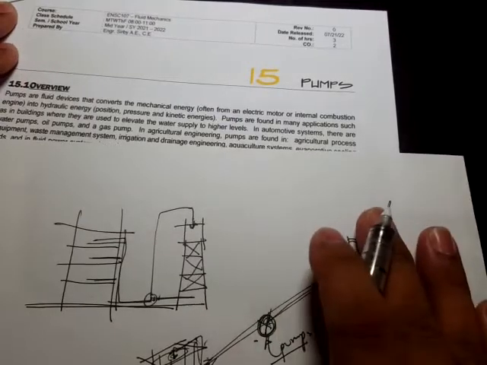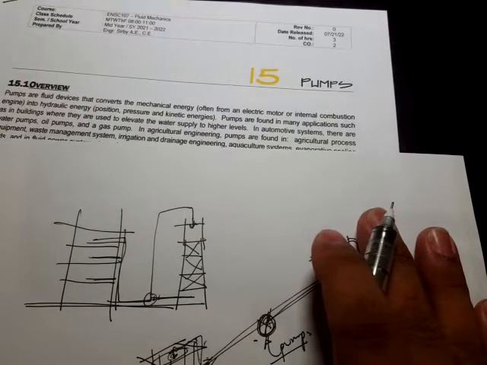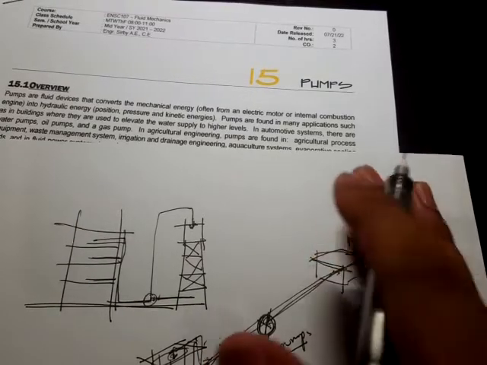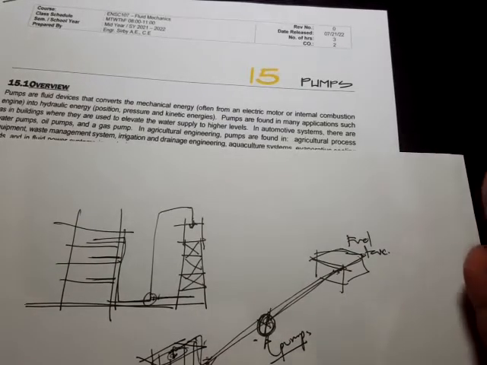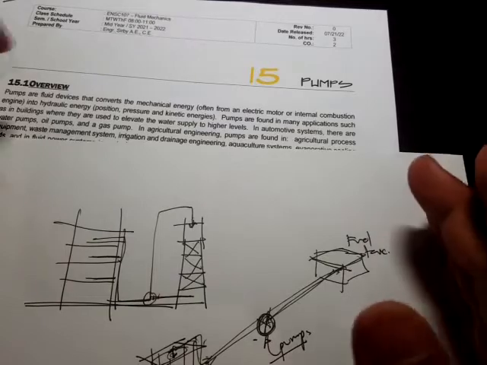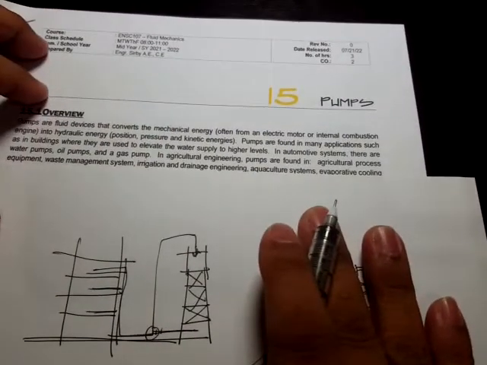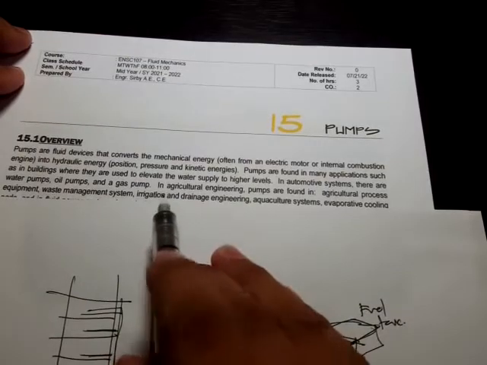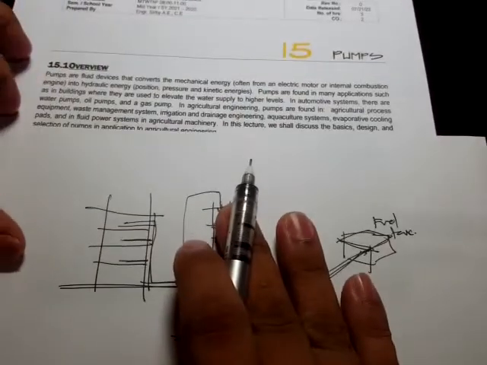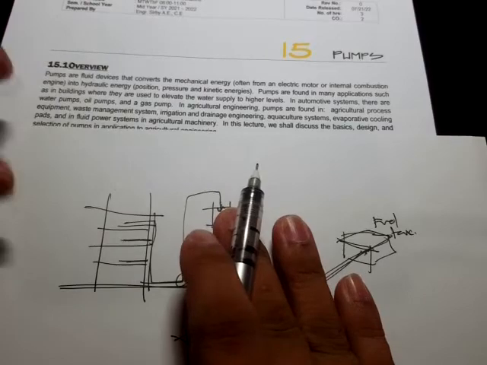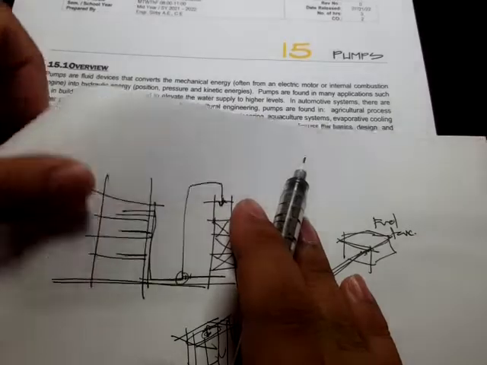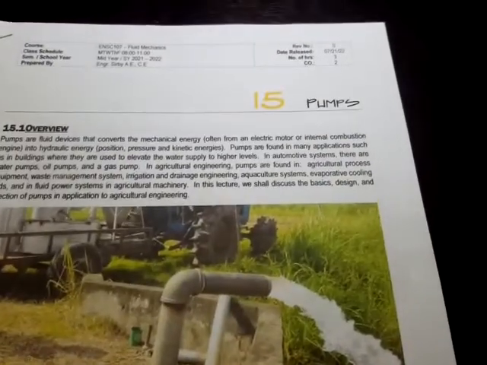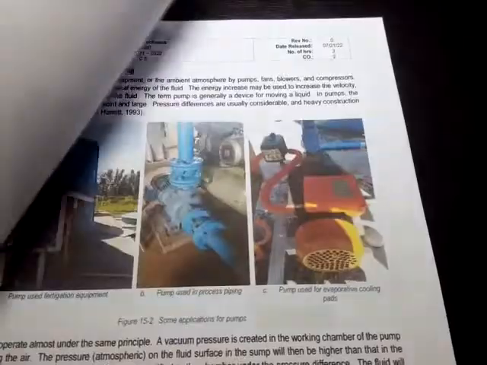Okay, what else? In agricultural engineering, pumps are found in process equipment and waste management systems, like for example liquid waste slurries, when they are transported or removed from storage tanks. So those are the applications. And also in irrigation and drainage engineering, aquaculture systems, evaporative cooling pads, and even in fluid power systems in agricultural machineries. So actually, there are a lot of applications of this pump device.